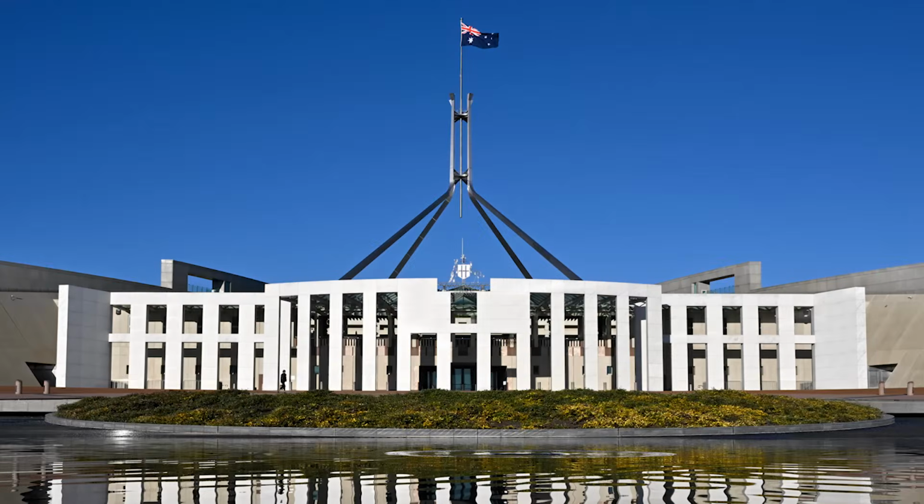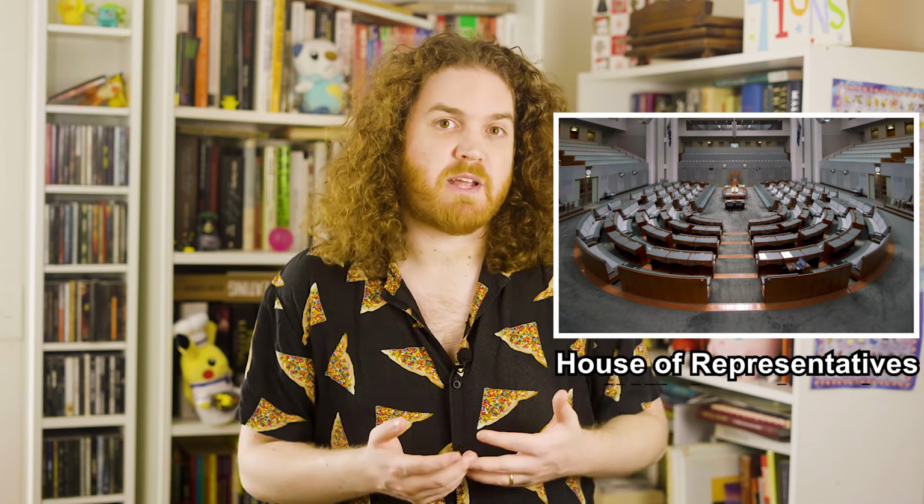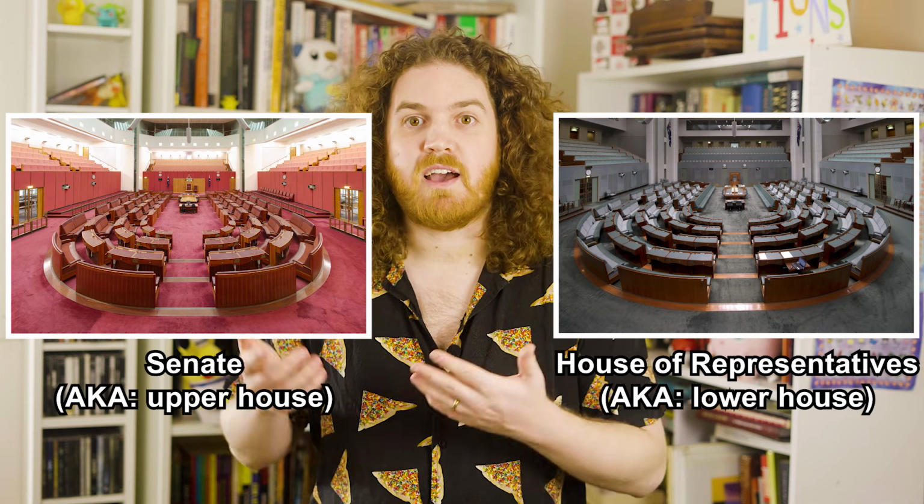So, the Australian Parliament, or federal parliament, is made up of two chambers, or houses. The House of Representatives, which is also known as the lower house, and the Senate, which is also known as the upper house. Members of both houses introduce, debate, and vote on bills. A bill is a proposal for a law.